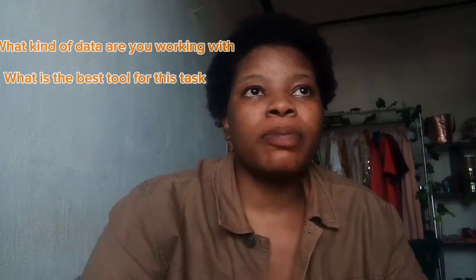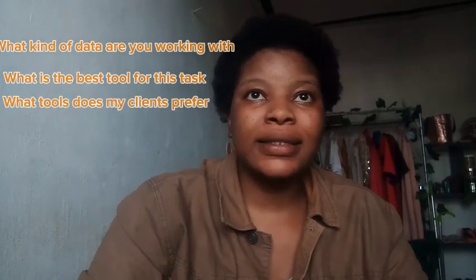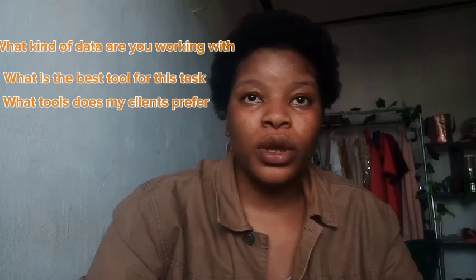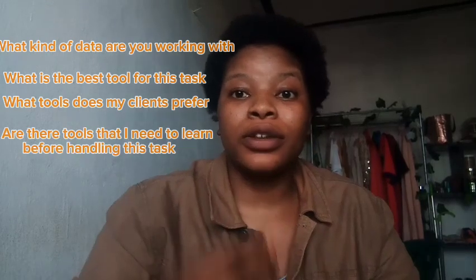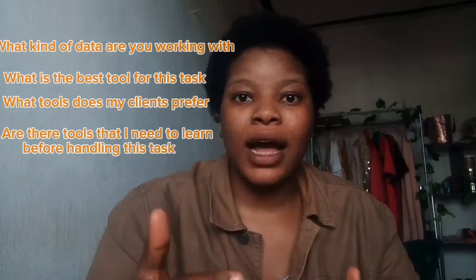You can also include this part where you ask your clients if they have a preferred tool, or if there is any tool that you need to learn before you start handling your task. So like I said earlier, never assume that Google Sheets is the best for everything. Some industries have different software specified for different data entry tasks. So don't forget to do your research before you begin.